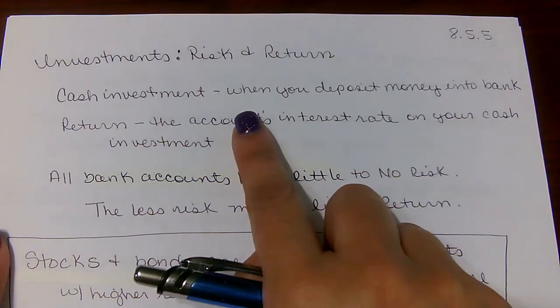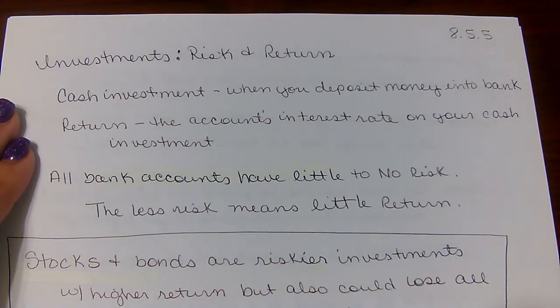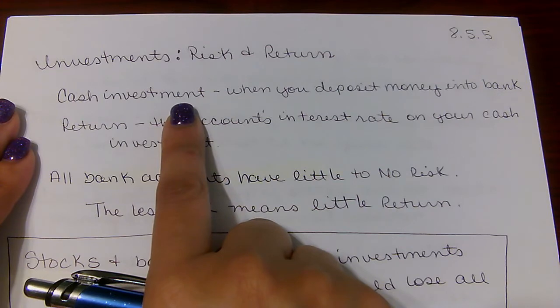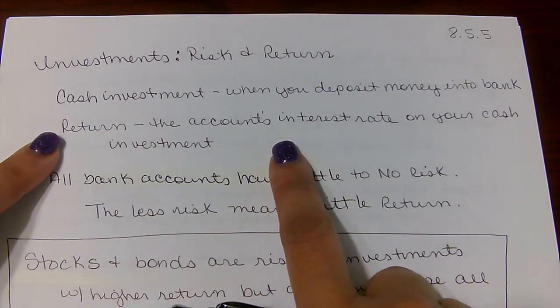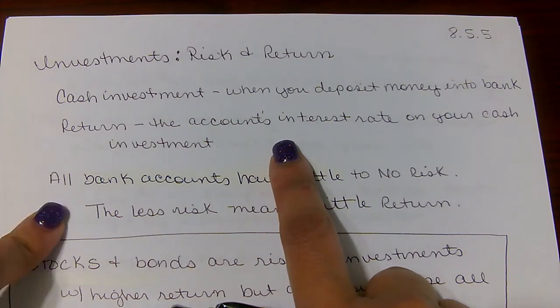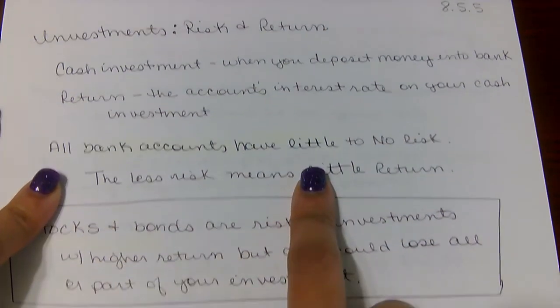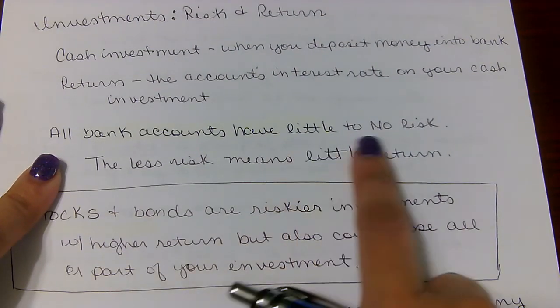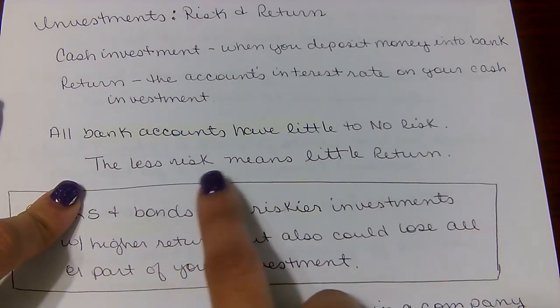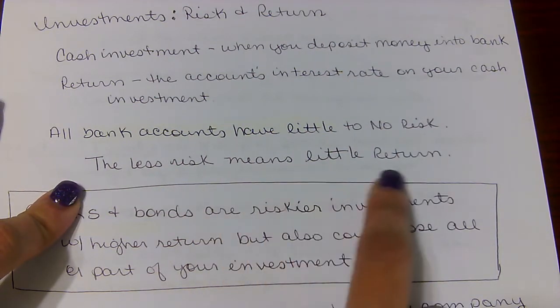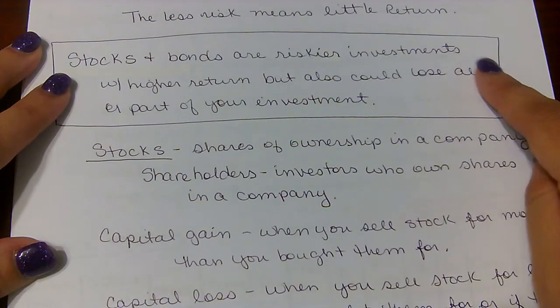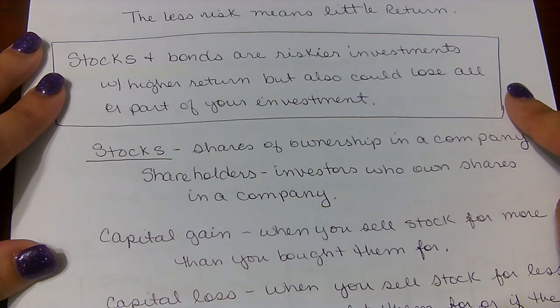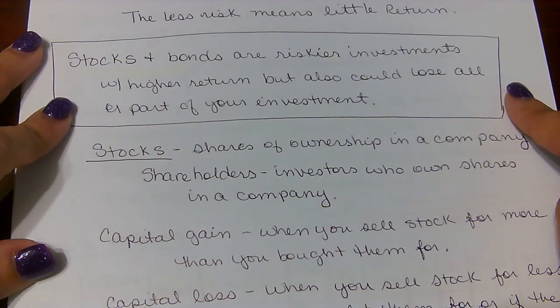Let's talk about investments. Investments have risk and return. Cash investments is when you deposit money into a bank. The return is the amount of interest rate on your cash investment. All banks have very little to no risk. The less risk means it has little return. Stocks and bonds are riskier investments with higher rates of return, but can also lose all or part of your investment.